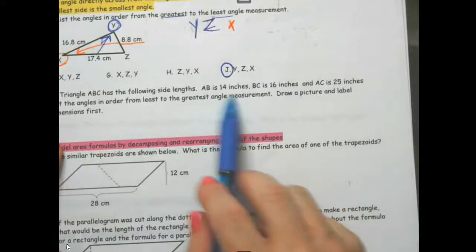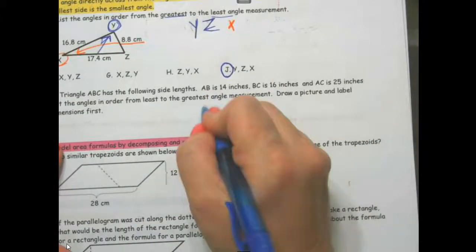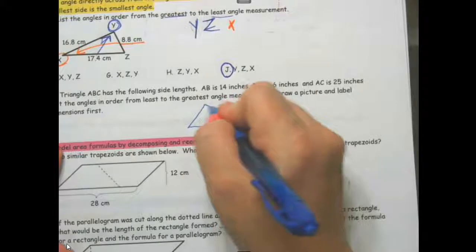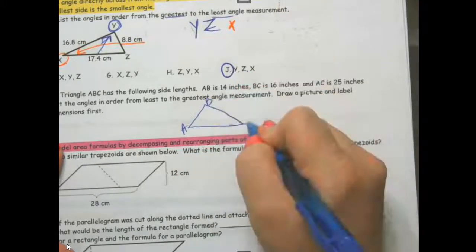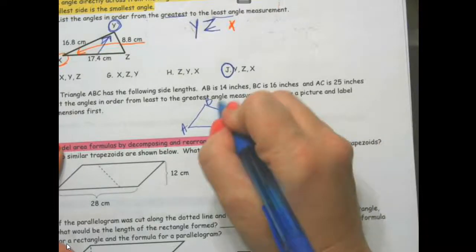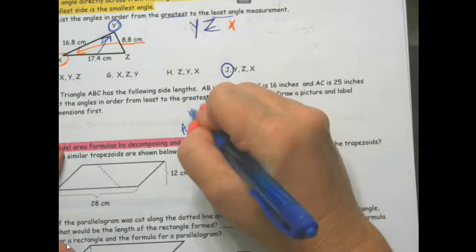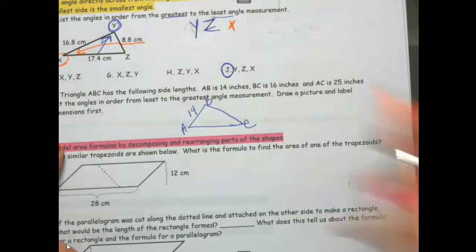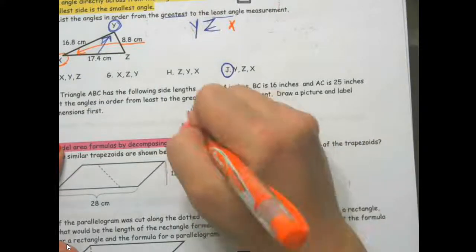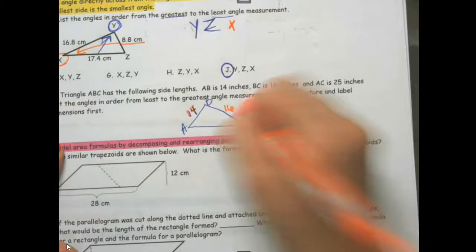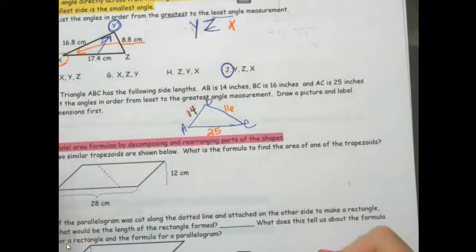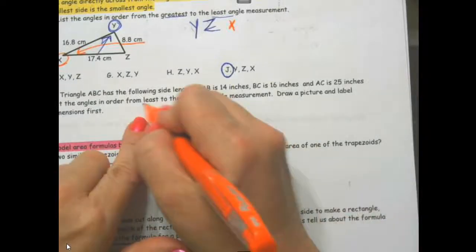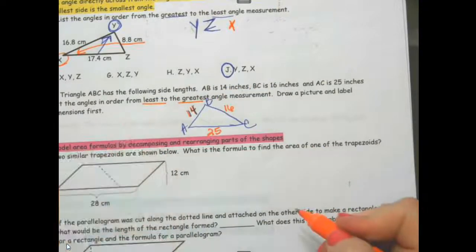Triangles that have the following lengths. Look, it's A, B, C. AB is 14. BC is 16. AC is 25. So they want angles from least to greatest.